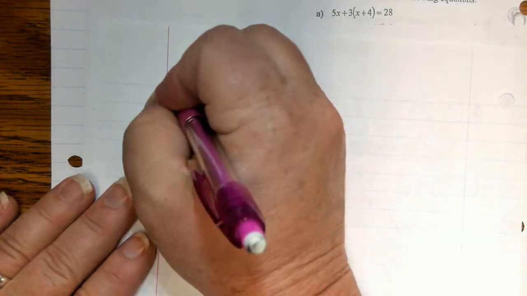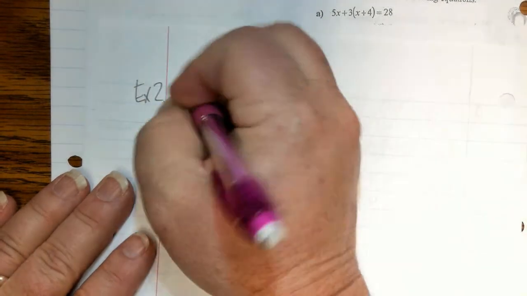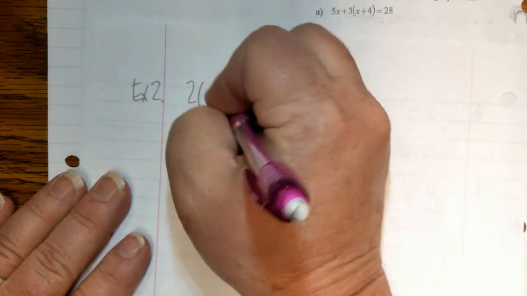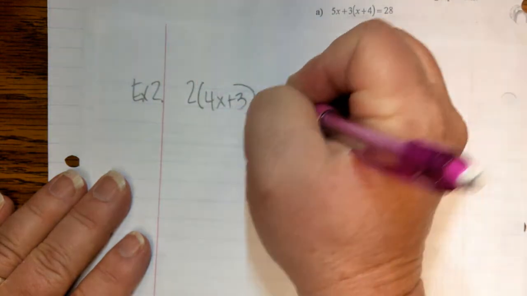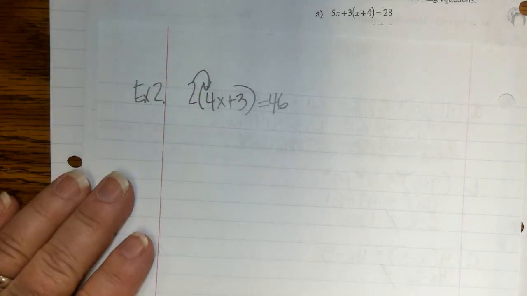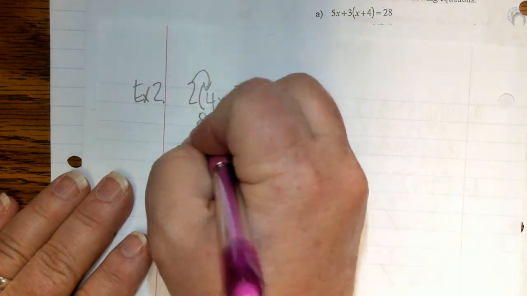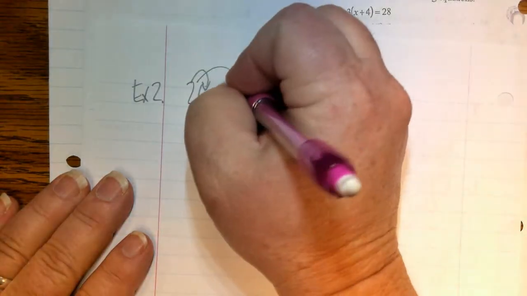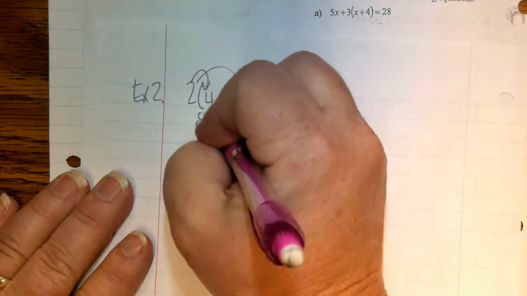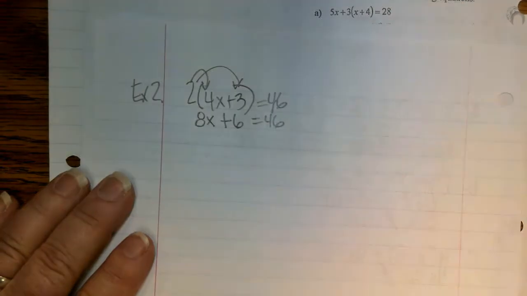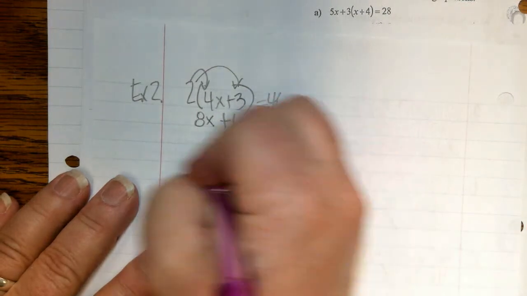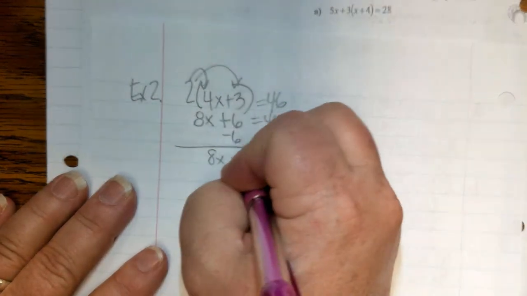Alright, example 2. 2 times 4x plus 3 is equal to 46. We're not even to the hard stuff yet. 2 times 4 is 8x. 2 times positive 3 is plus 6 is equal to 46. Subtract 6. 8x is equal to 40.